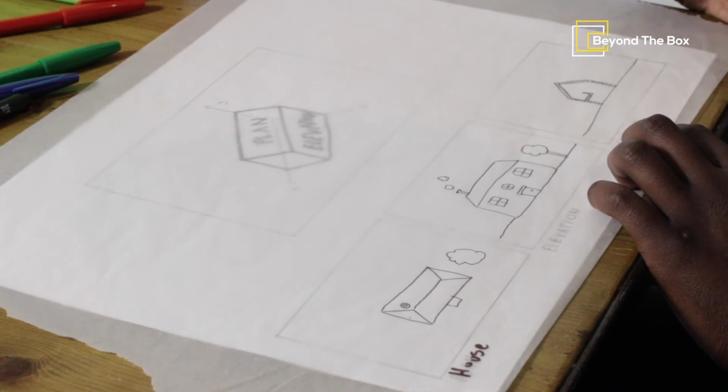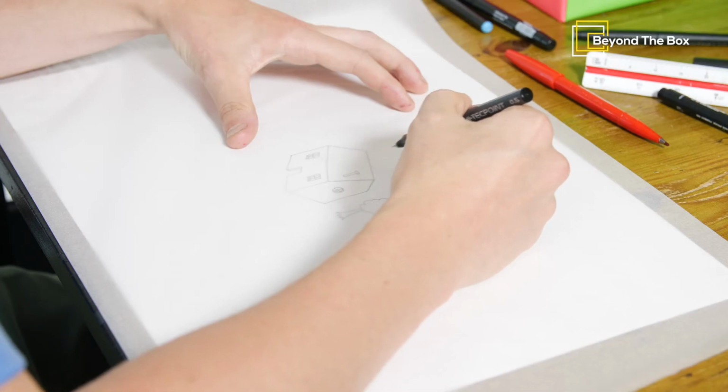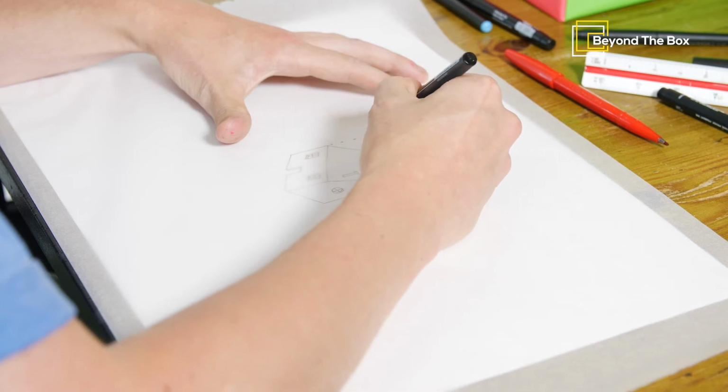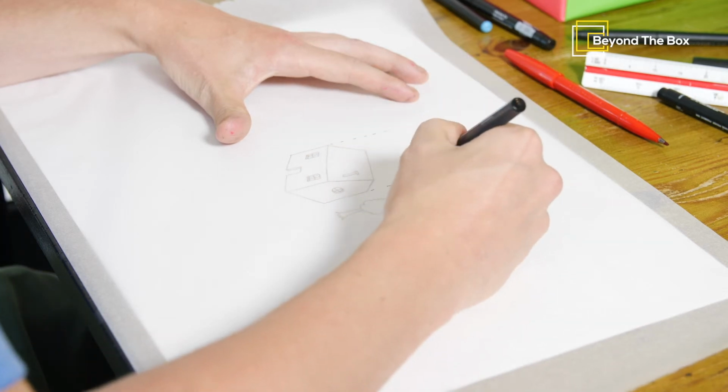So let's apply everything we've learned so far into this drawing of a house here. Remember, we want the plan, which is looking at the roof, the elevation, looking at the sides of the building, and the section, which is going to cut through the whole building and show the inside. So we can start off with the plan. We want to look down on the building, remember.